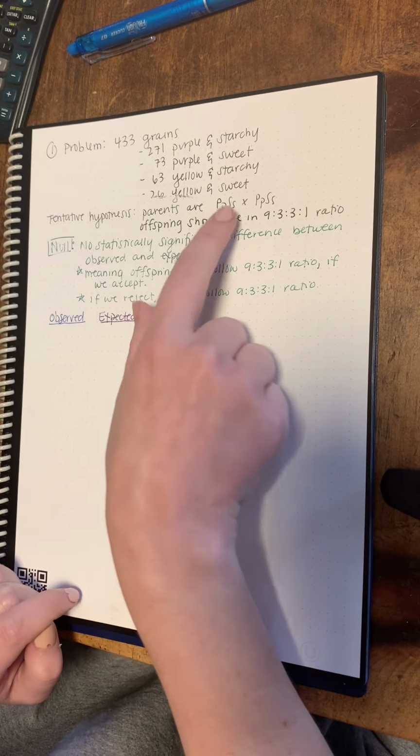So our observed, that's the first thing you need to look at. That's always the information you found, the data that you got when you did the experiment. They told us that we observed 271 purple and starchy, 73 purple and sweet, 63 yellow and starchy, and 26 yellow and sweet. So how do we find our expected? Well, we expect them to be in a 9:3:3:1 ratio.